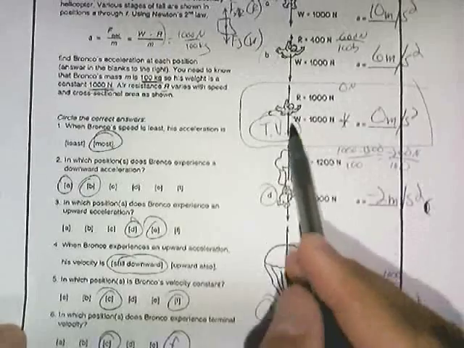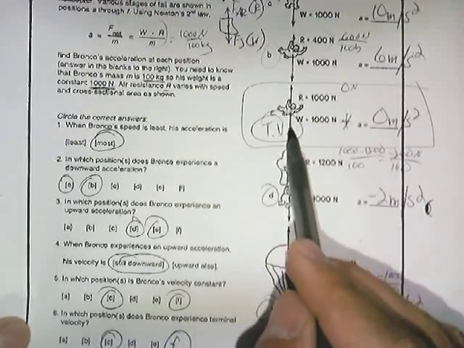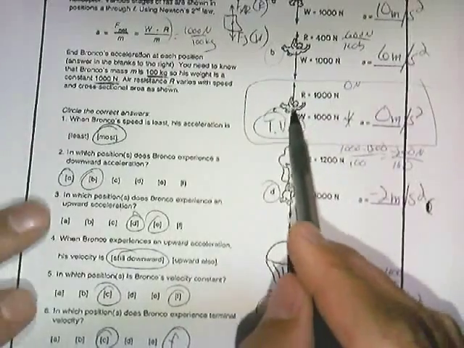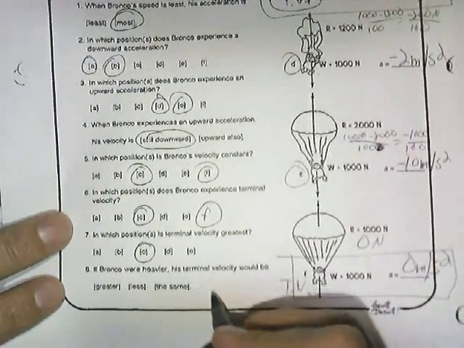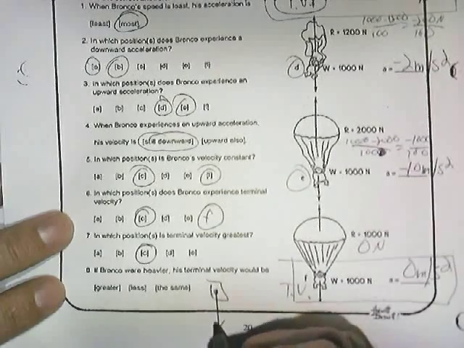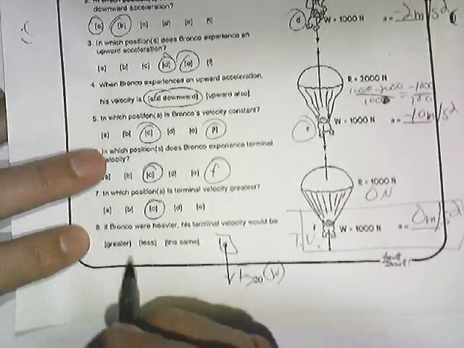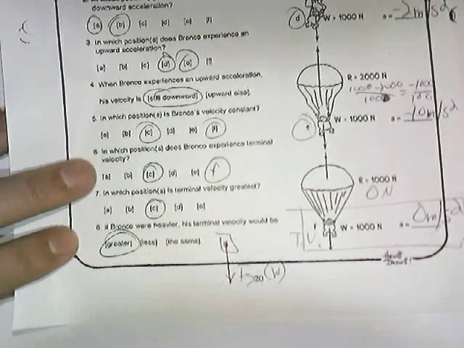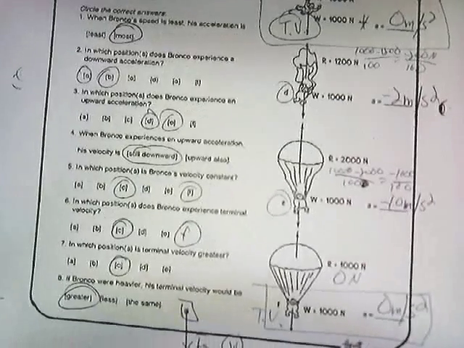The terminal velocity when you're just a skydiver is when the net forces are 0. This is much, much faster than with the parachute deployed. But if Bronco were heavier, in other words, if I had a greater F of G downward, greater weight, the terminal velocity would be greater as well. And there you have it, the 2 handouts that we looked at from class.